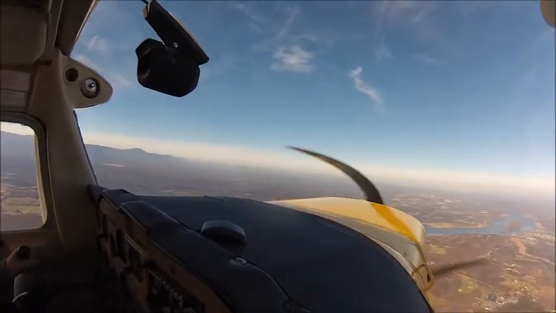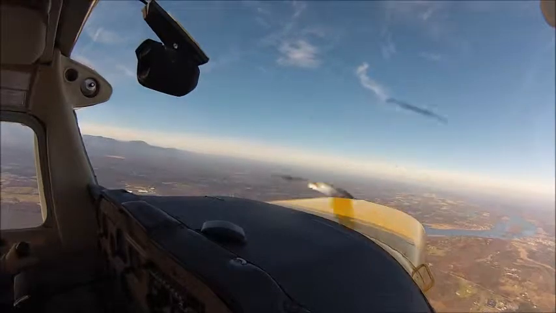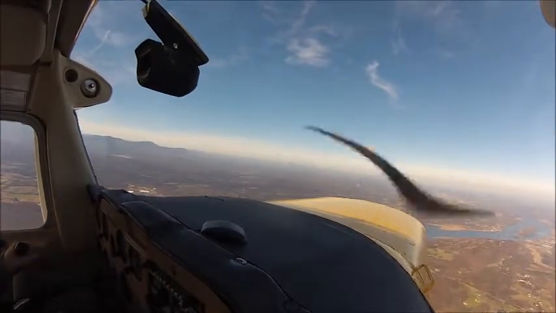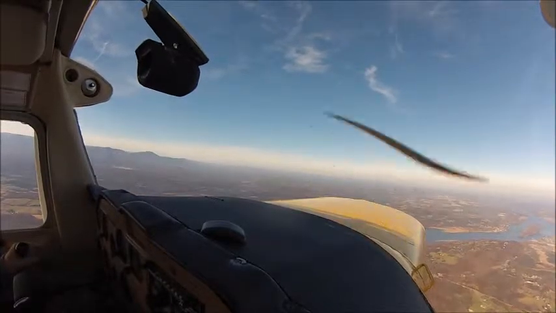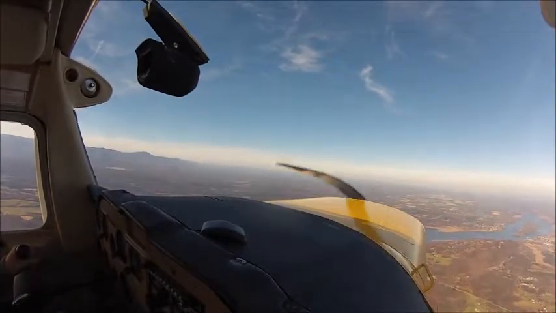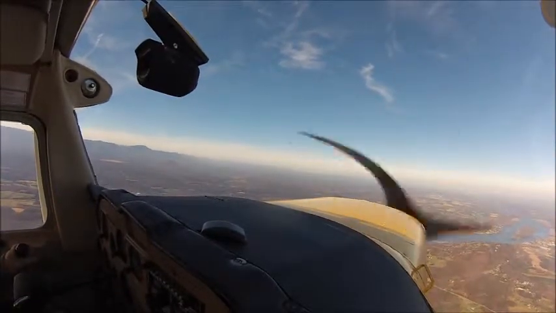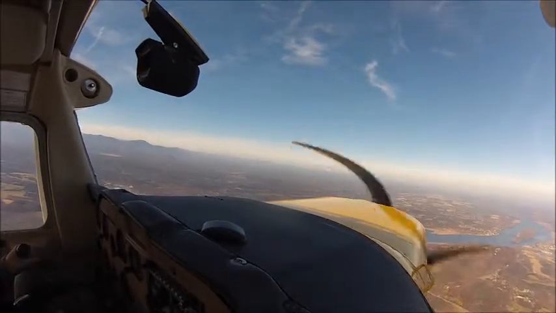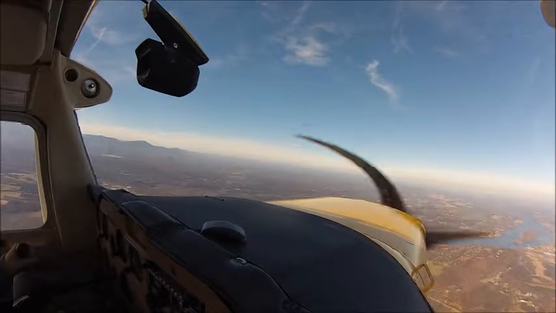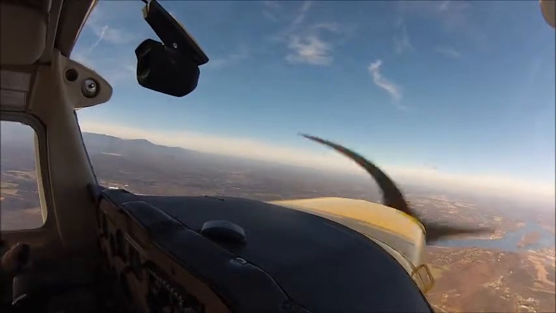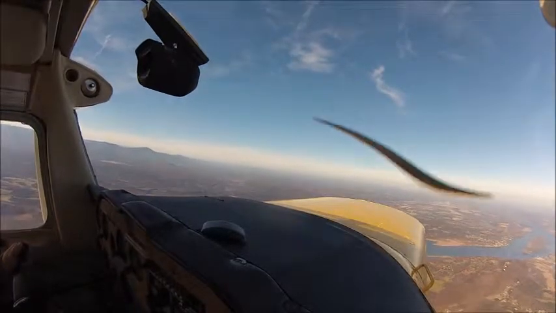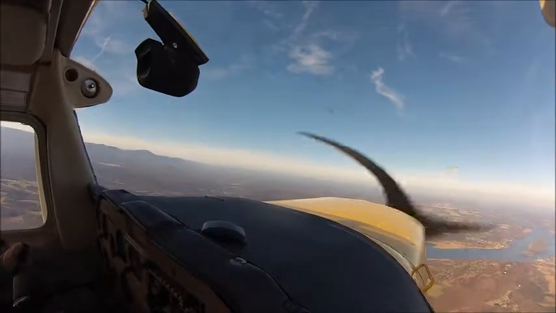Because the carb heat does affect the mixture. That's it, back to peak RPM. So you just leave it. Okay. Pretty good, huh? That's how you deal with suspected carb ice. For the carb heat, you leave it. And then you just re-lean the mixture for wherever you are. All right, so you can take the carb heat off and come back to 23.